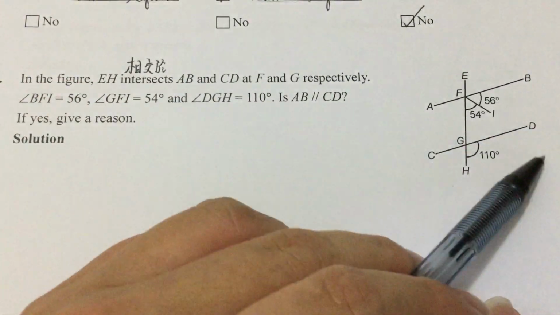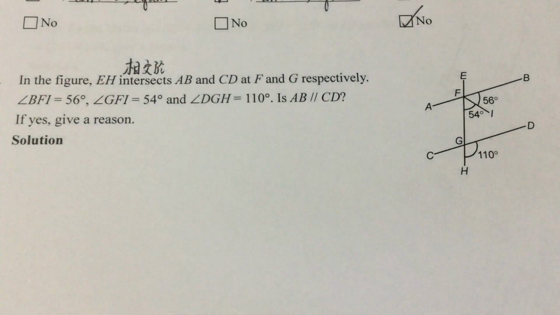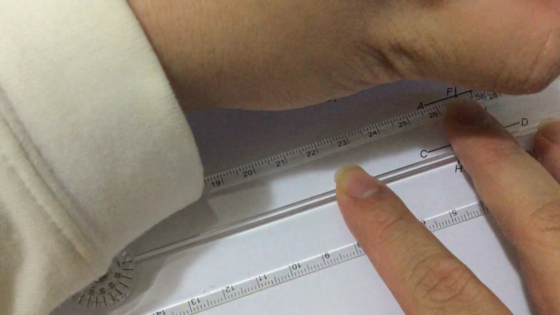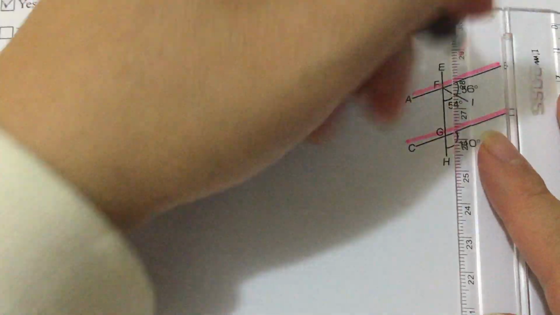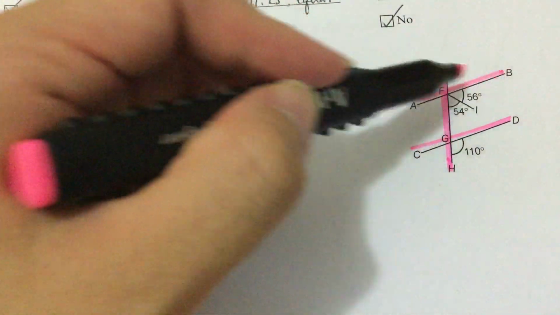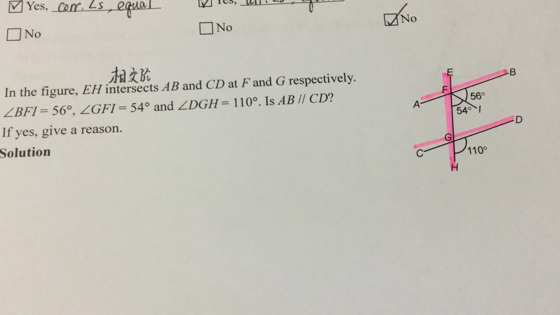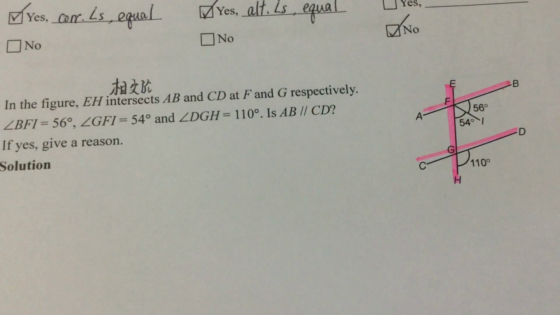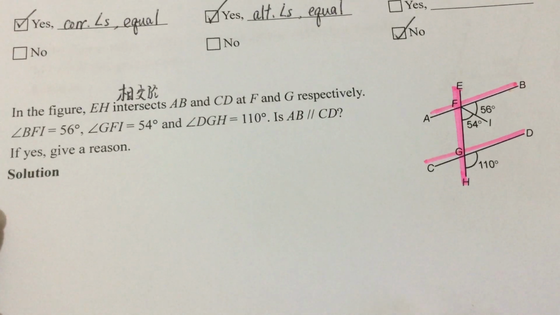I'm going to prove that AB is parallel to CD, if we know this is 56, this is 54, and this is 110. So let's draw it. We are going to prove that AB is parallel to CD. So we have this one, and we have this one. Obviously, we will use this one also, the EH. And we are going to define that these two angles, BFG and DGH, are corresponding angles. So we're going to check whether 54 added to 56 is equal to 110. If yes, we can say this is parallel. If no, we cannot say this is parallel.